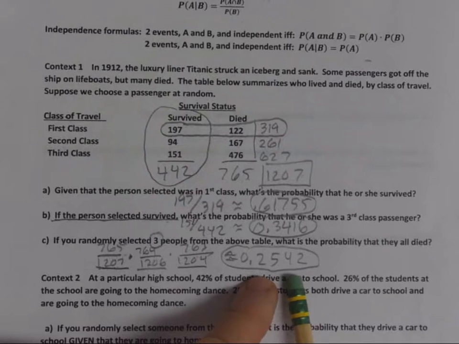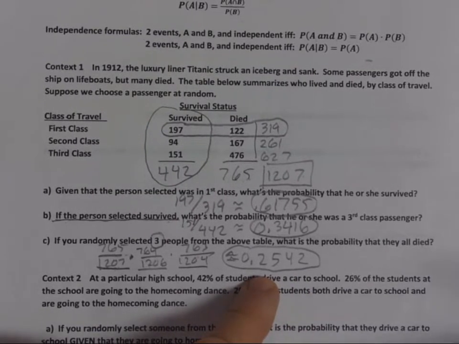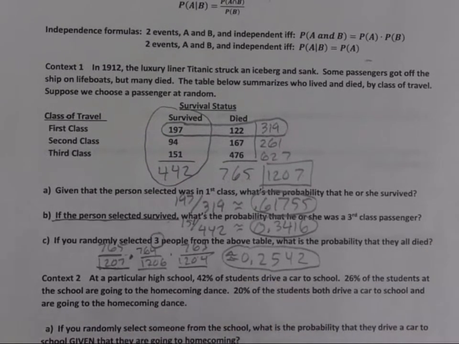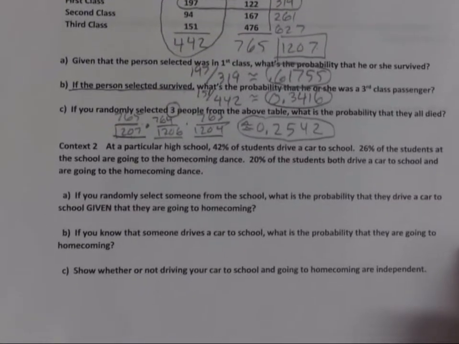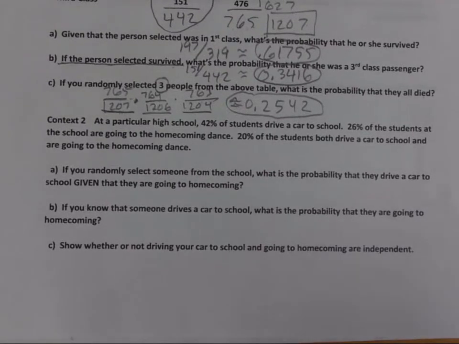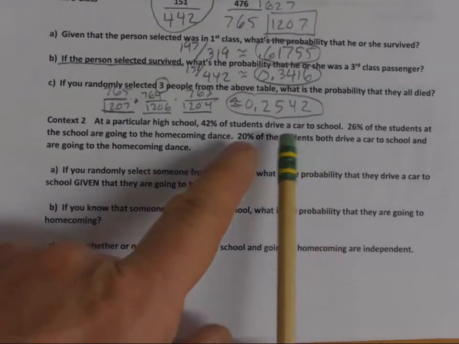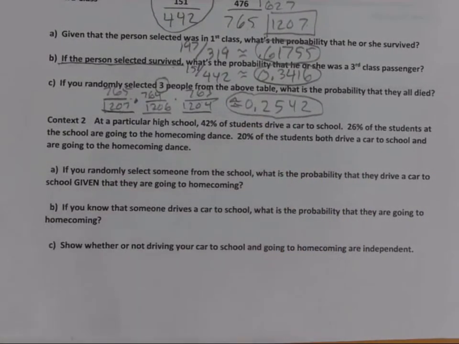And do put your proportion here, because I think it helps you see, in general, what's going on. So in this case, if you pick 3 people and they all ended up passing away, then it's not that unusual. But anyway, so that's a two-way table problem.